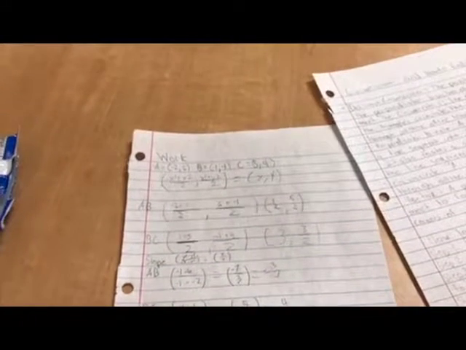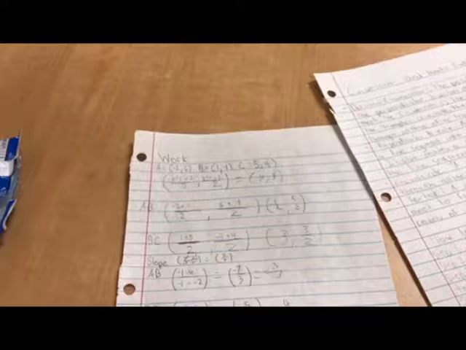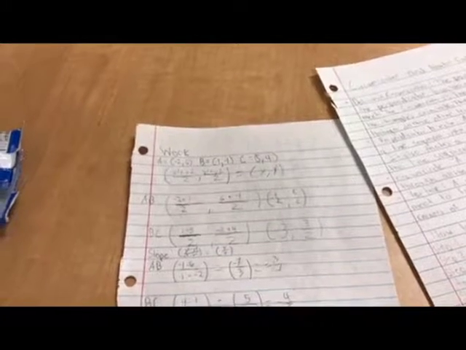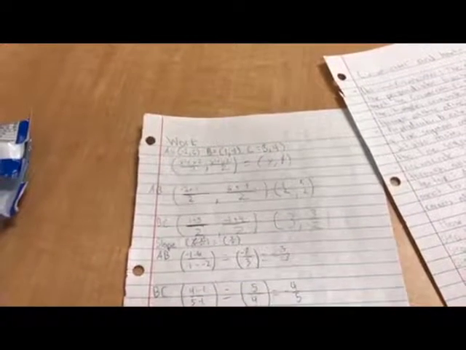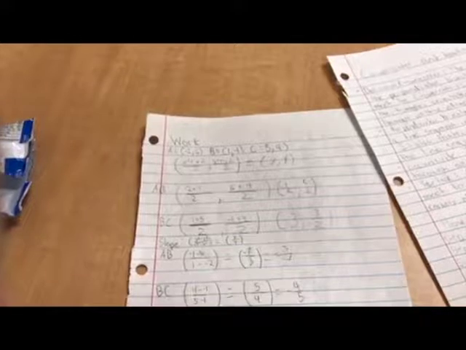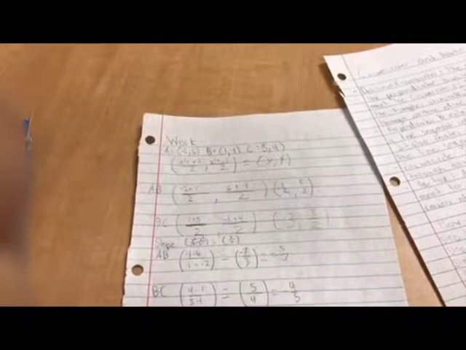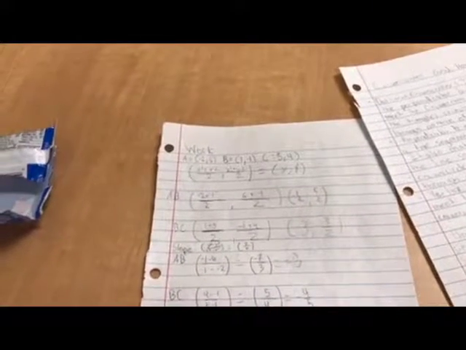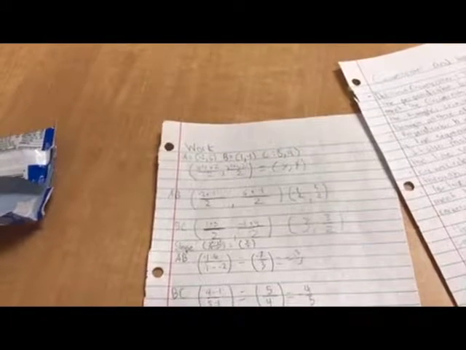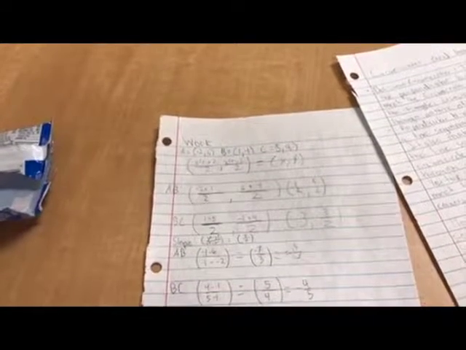And we got -1/2, 5/2. And we did the same thing for BC. (1 plus 5) over 2, and then (-1 plus 4) over 2. And we got 3, 3/2.